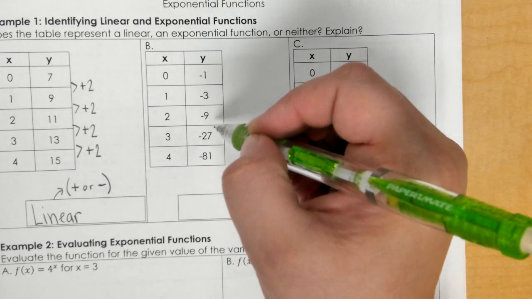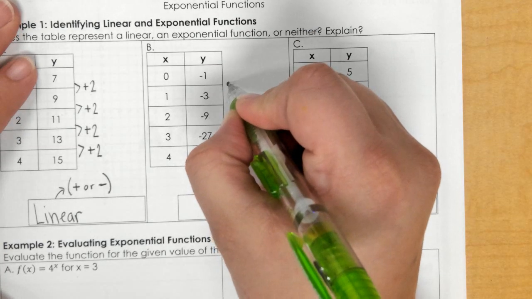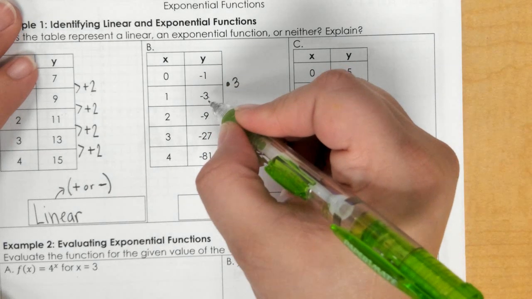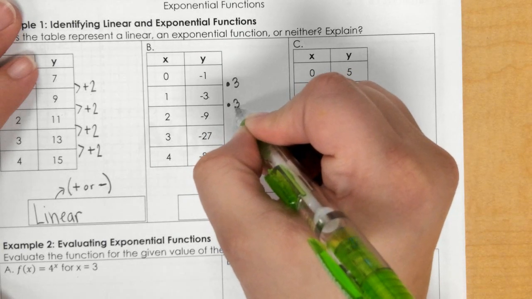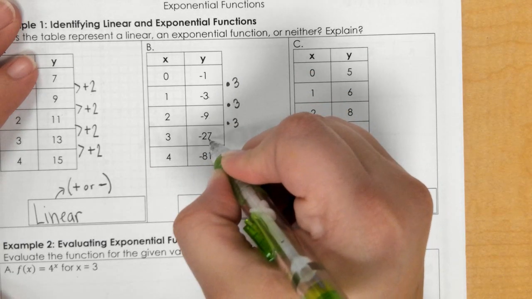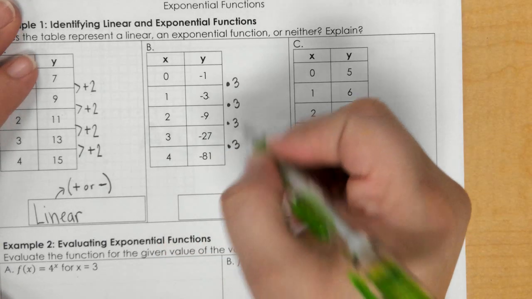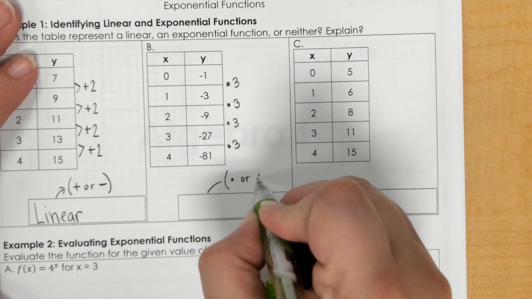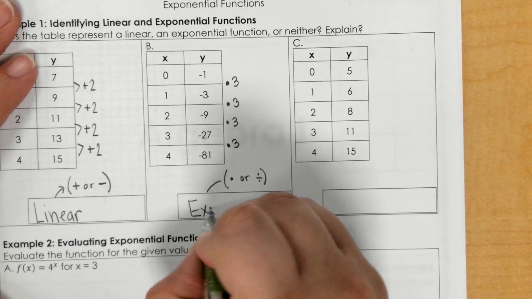So from -1 to -3, how could I multiply or divide to get here? Well, I can multiply by 3. So -1 times 3 is -3. Well, would that work for this one? Does -3 times 3 equal -9? Yes. -9 times 3 is -27. And -27 times 3 is -81. So if you multiply or you divide in the y column, then that is considered exponential.